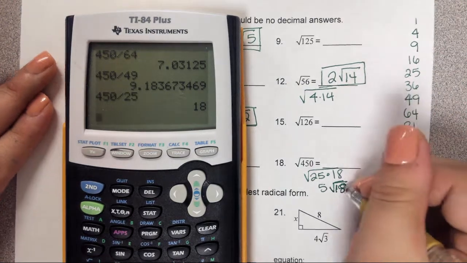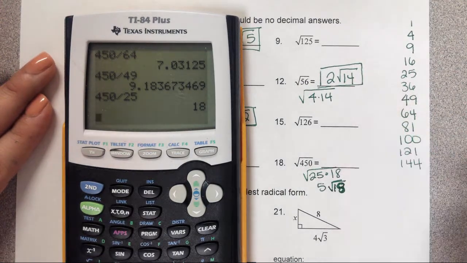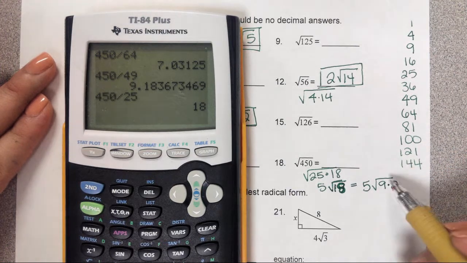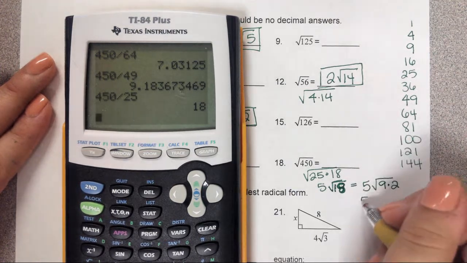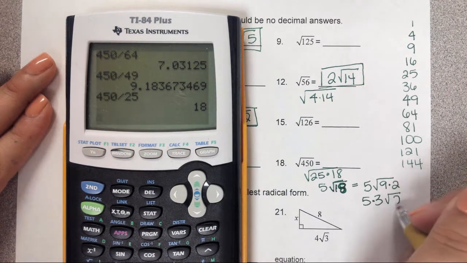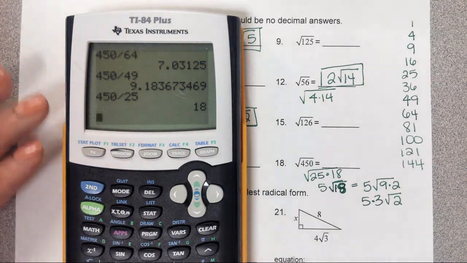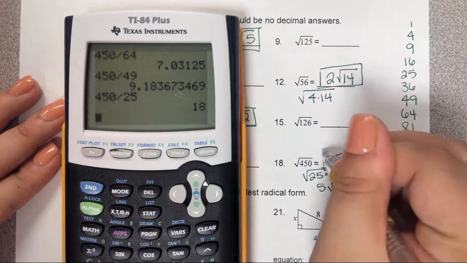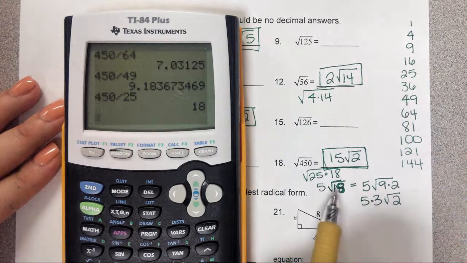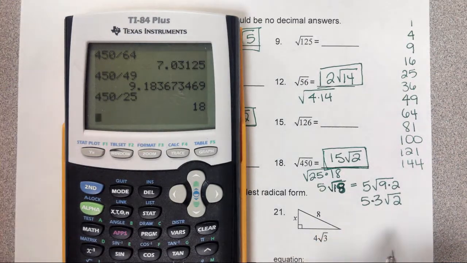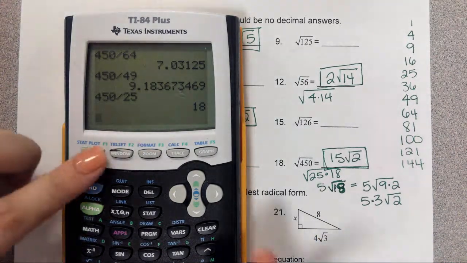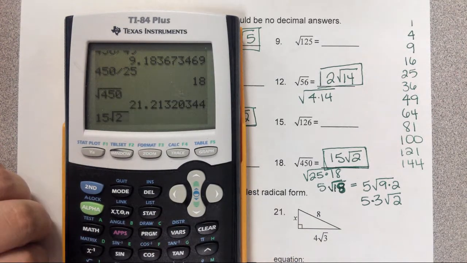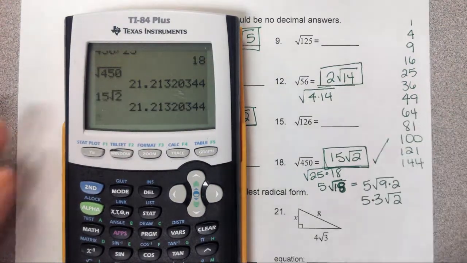However, I know 18 can also be 9 times 2. What's the square root of 9? It's 3 square root of 2. So what's 5 times 3? 15 square root of 2. So if you ever get to a situation where the number inside you can keep going, you need to keep going. And again, I can check it. 450, 15 square root of 2, are they the same? I got it right.